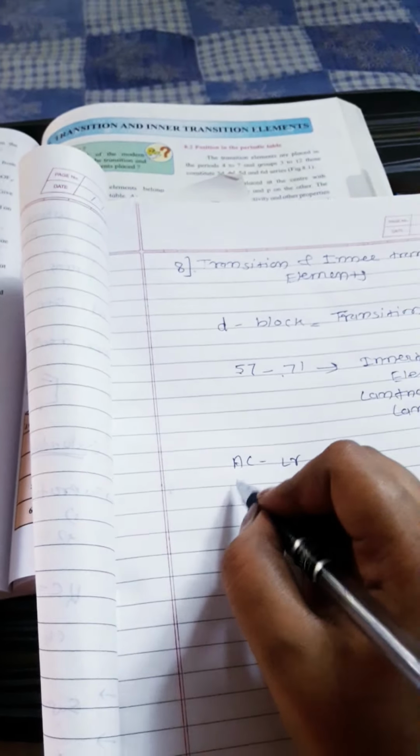Okay, so the atomic number of scandium is what? Argon 4s2 3d1. Titanium: argon 4s2 3d2. Vanadium: argon 4s2 3d3. Now chromium: argon 4s2 3d4. Now look at here.